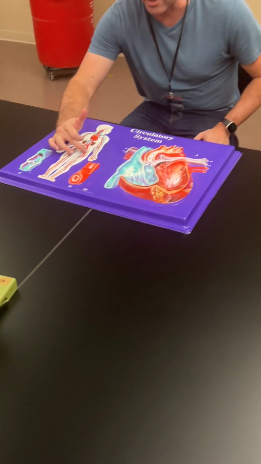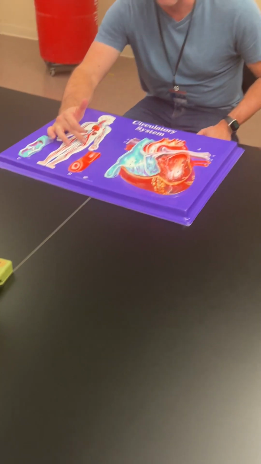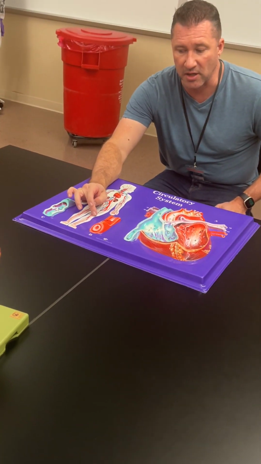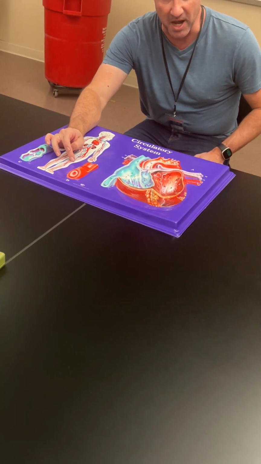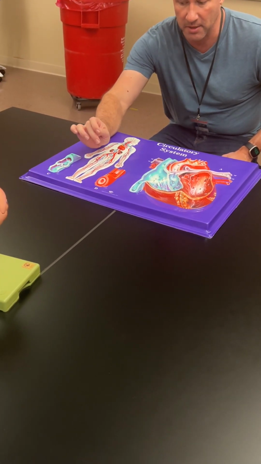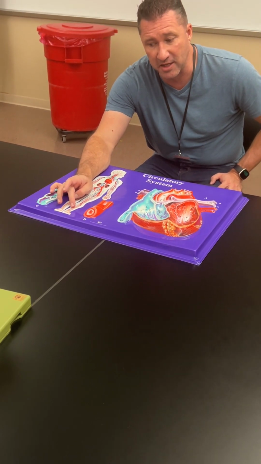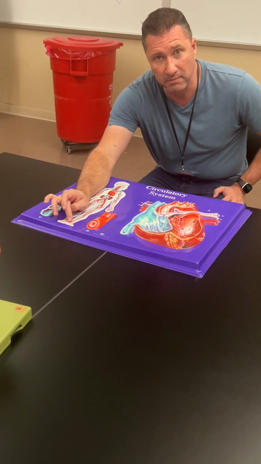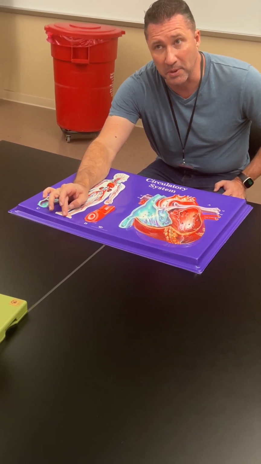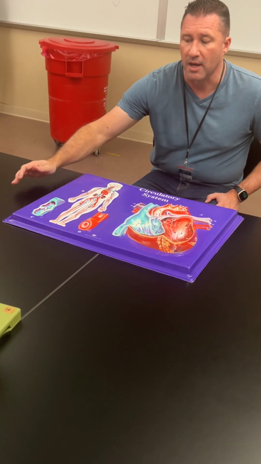That is then going to branch off into the femoral. The femoral will then branch off into the popliteal. That's your knee region. The popliteal will then branch off into the fibular and tibular, and then the pedal, right, or pedalis.